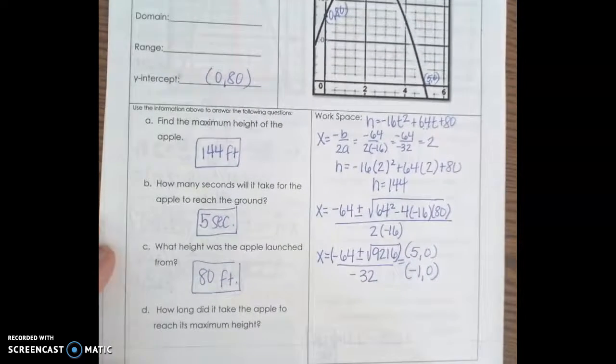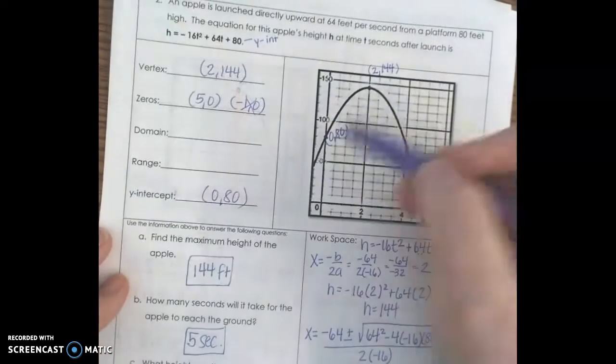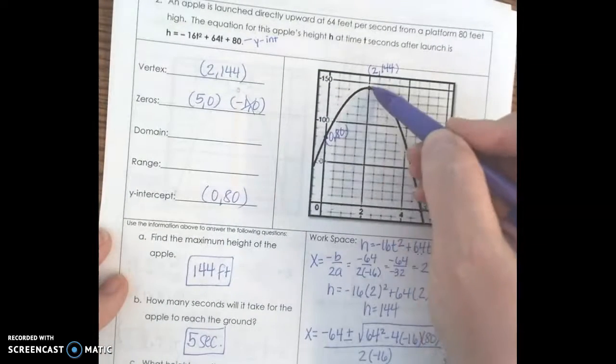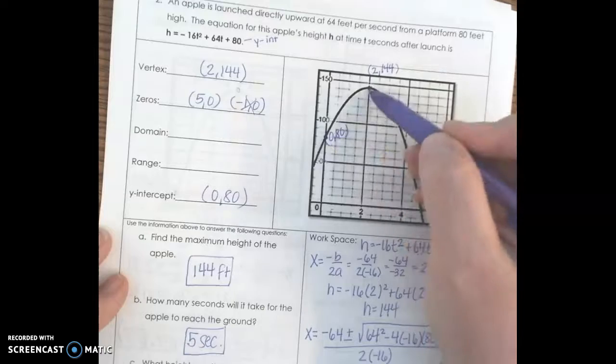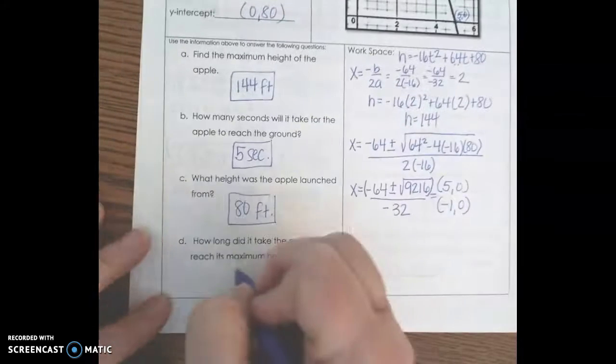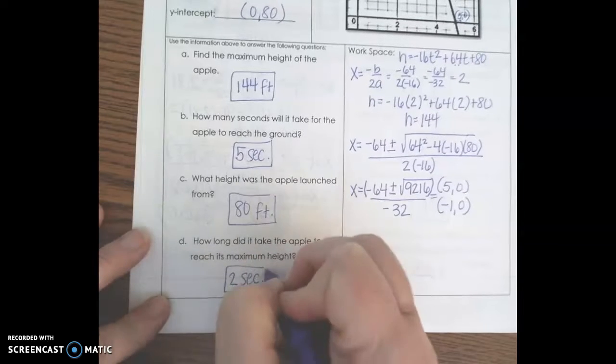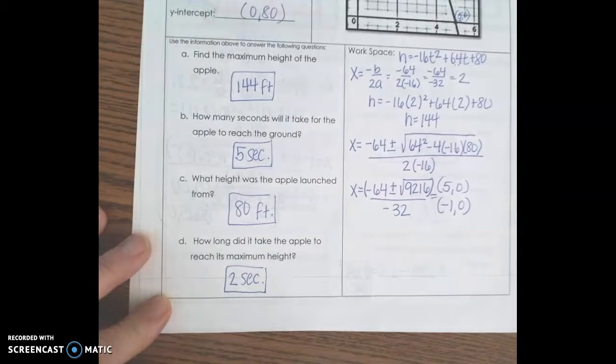And then the final question was, how long did it take the apple to reach its maximum height? So they want to know, how long was it from here to here? Well, the time is an x value. So the x value of the vertex is 2. So that means it took 2 seconds for it to reach its maximum height from launch. Okay.